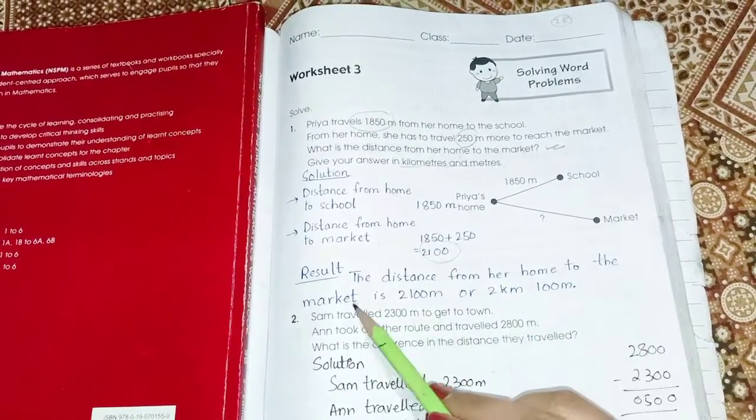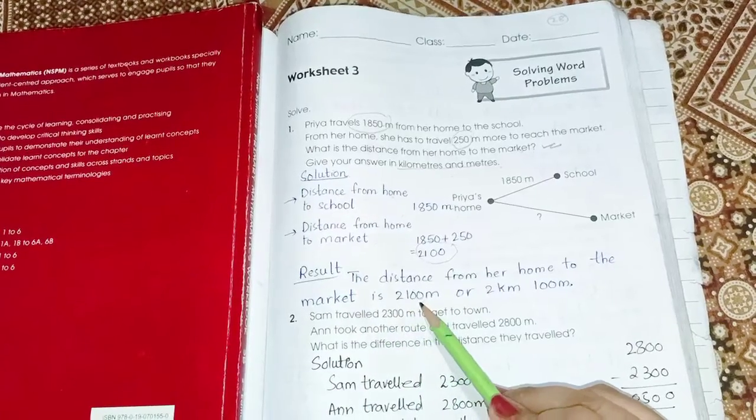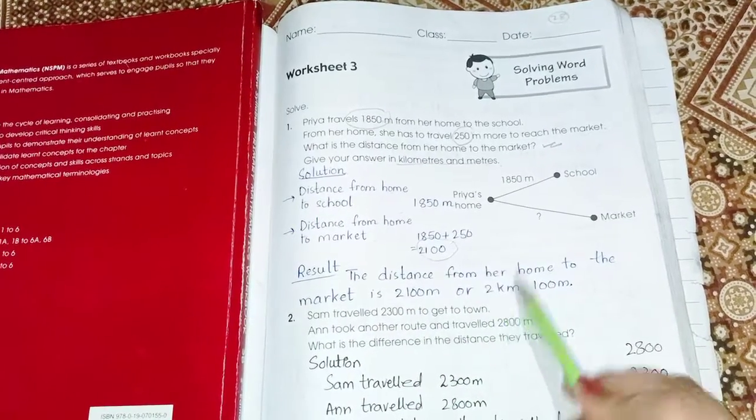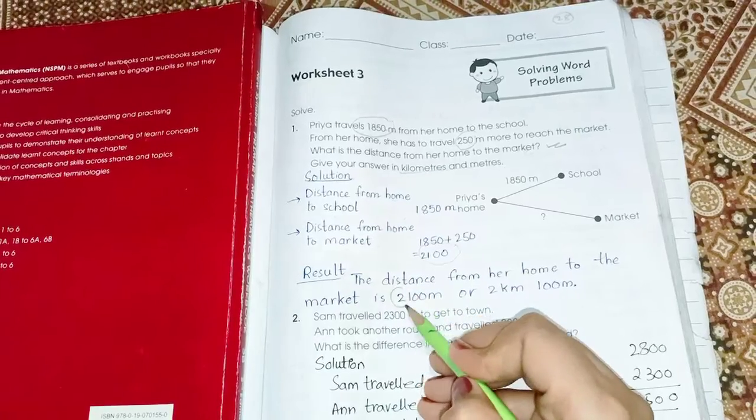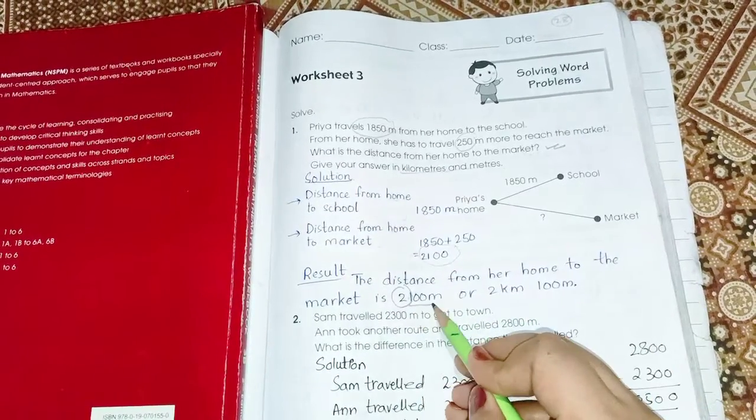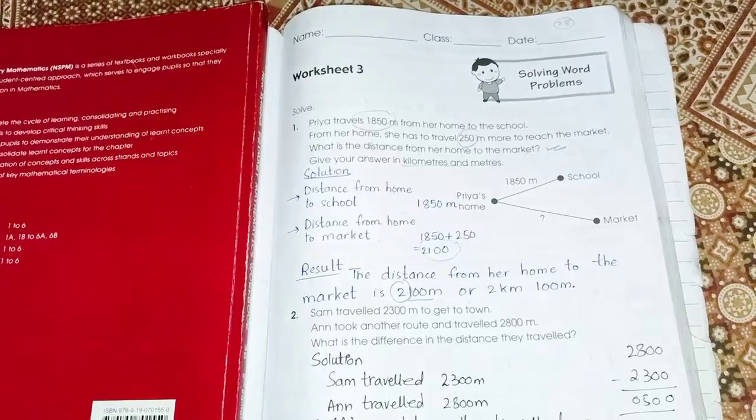The distance from her home to the market is 2100 meter, or 2 kilometer, because we have to separate this: 2 kilometer and 100 meter.